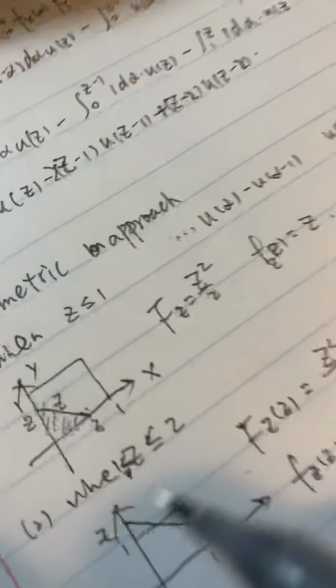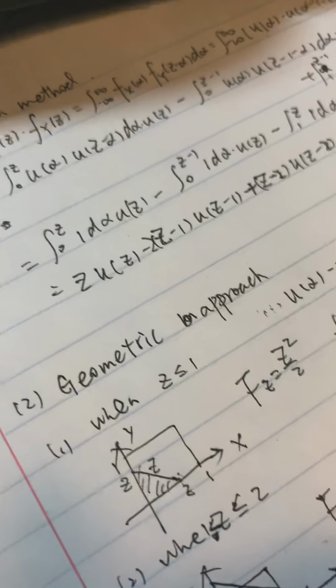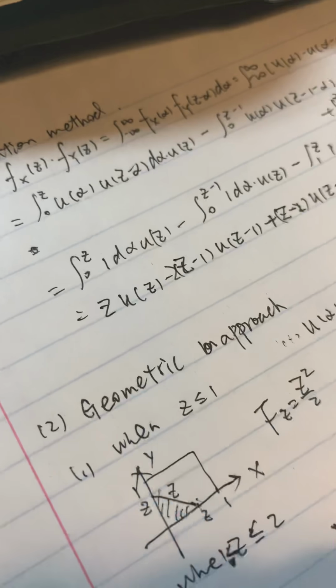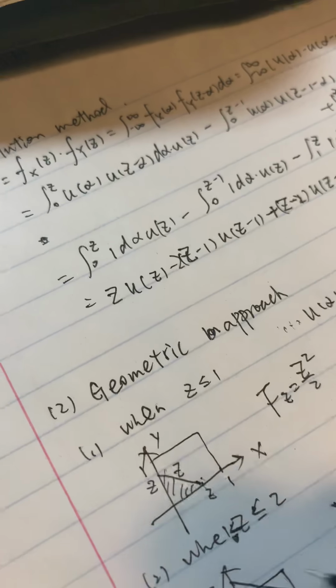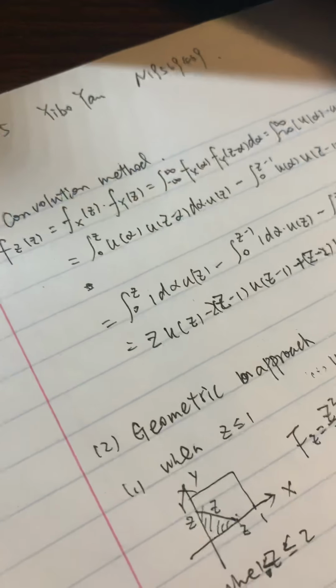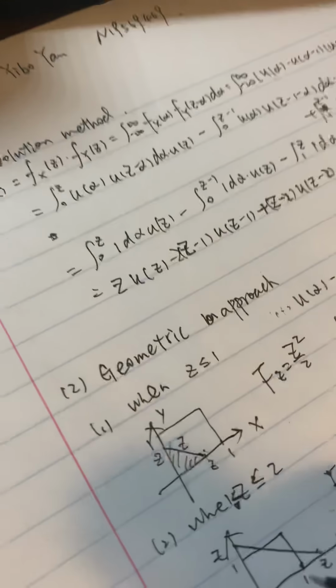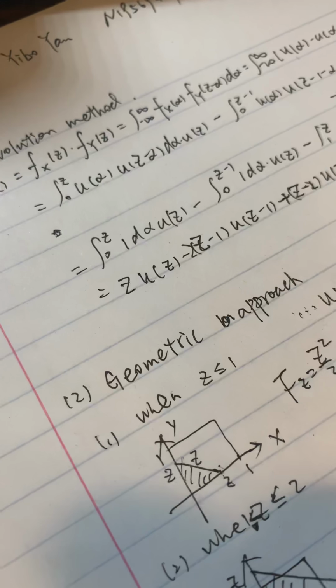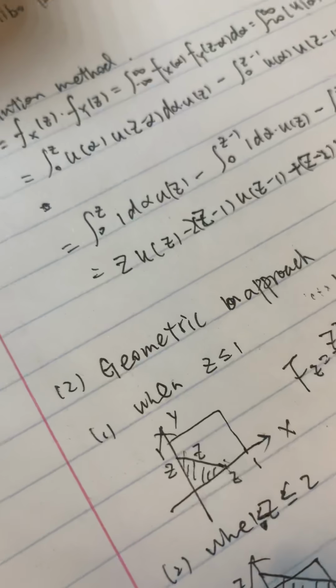And when z is bigger than 1 but smaller than or equal to 2, we get this figure. It's obvious that this part is the part that we need to find.